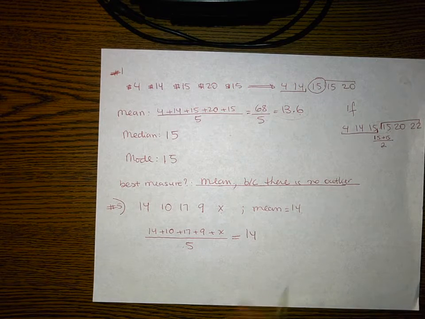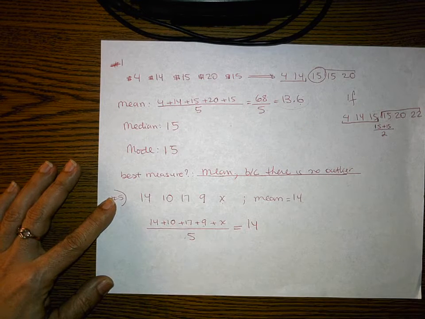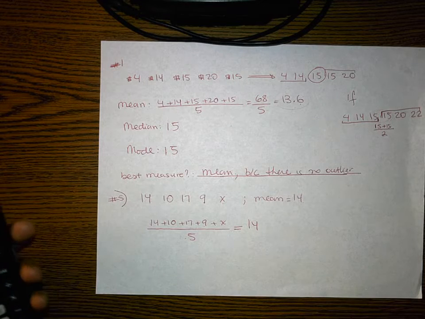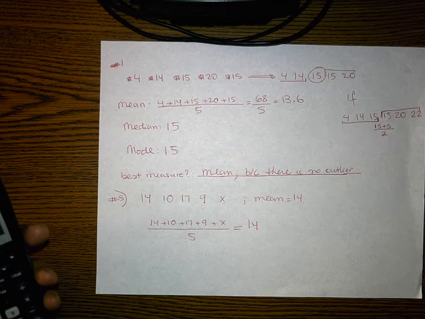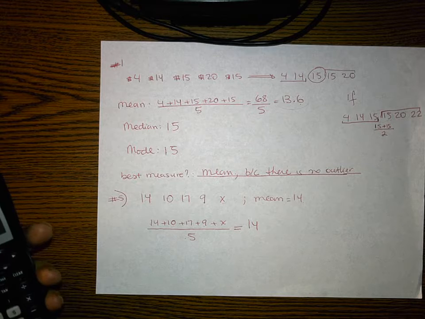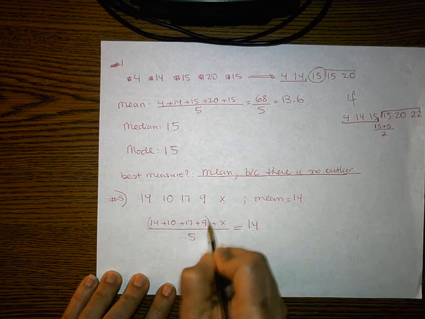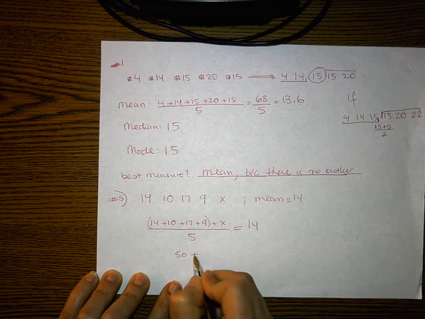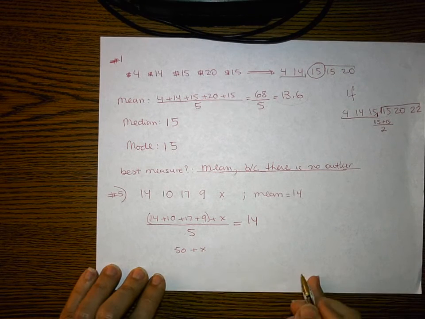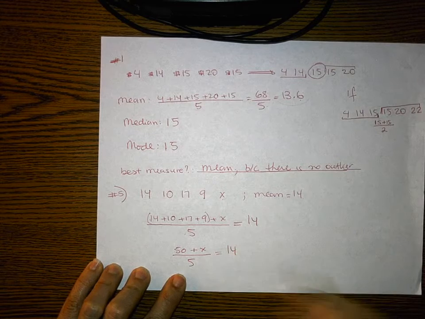So can we work backwards to figure out what x is? Absolutely. Let's add these numbers together. 14 plus 17. Let's use our calculator. I have 14 plus 10 plus 17 plus 9, and that equals 50. Okay, so all these numbers together are 50 plus my x that I have no clue what it is. When we divide that by 5, we get 14.